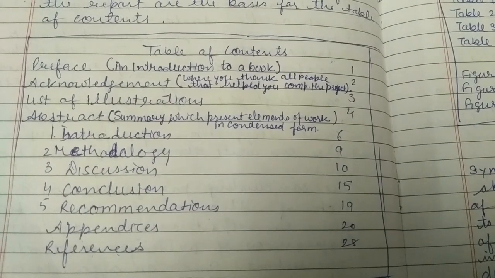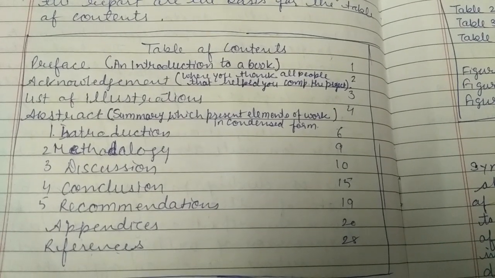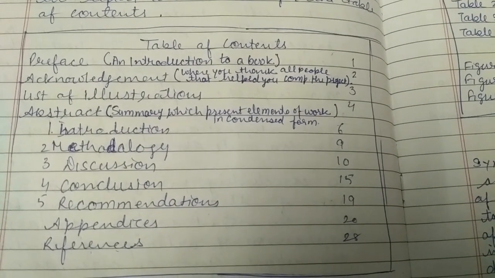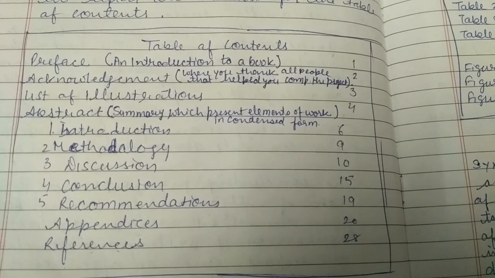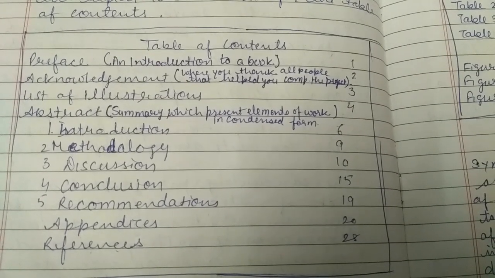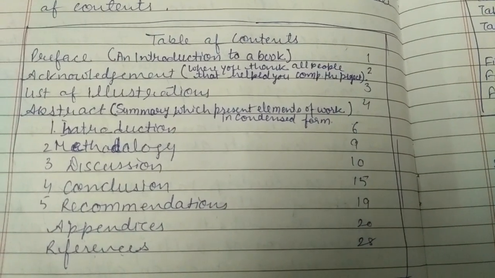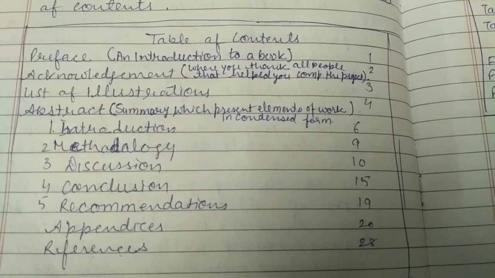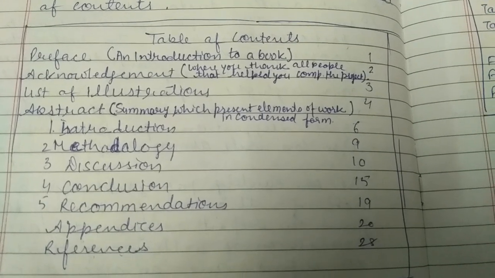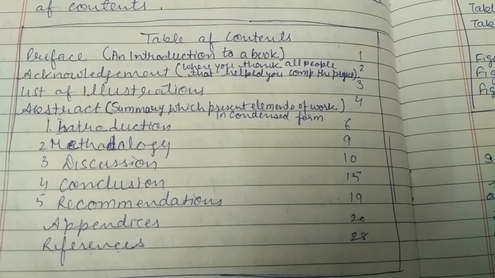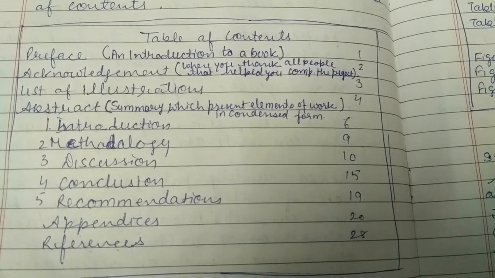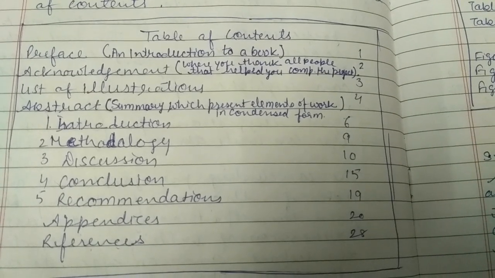First, you will write the preface. A preface is an introduction to a book. So you can introduce your report here. Acknowledgement, where you thank all the people who helped you in completing your report. List of illustrations.